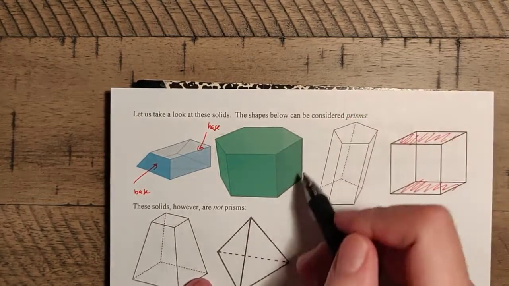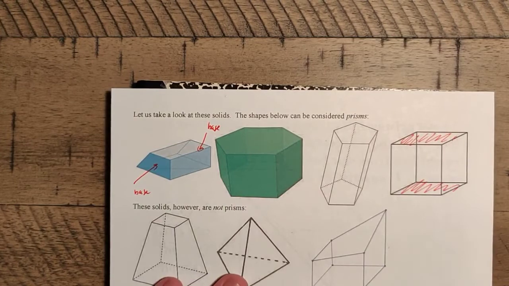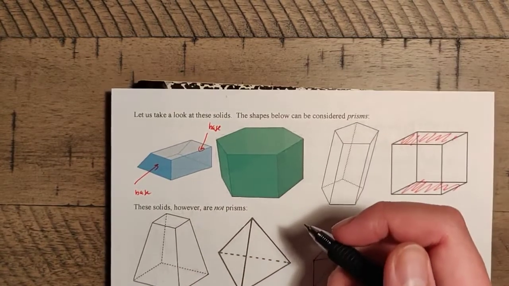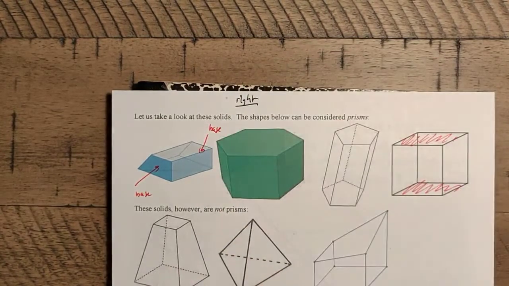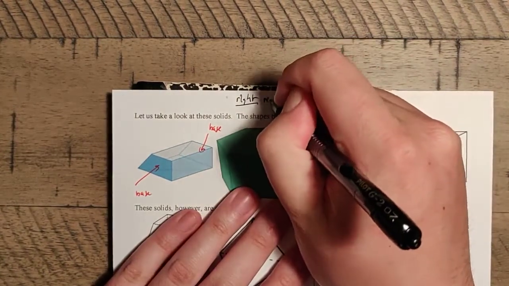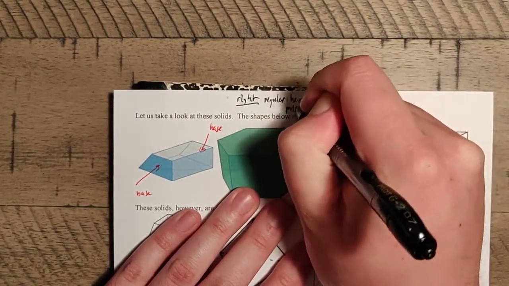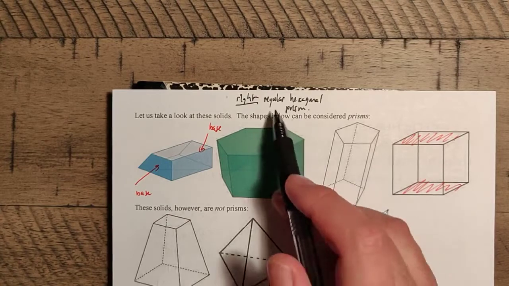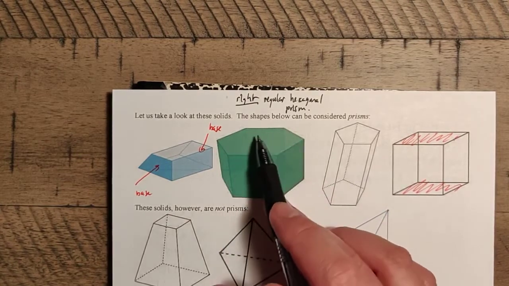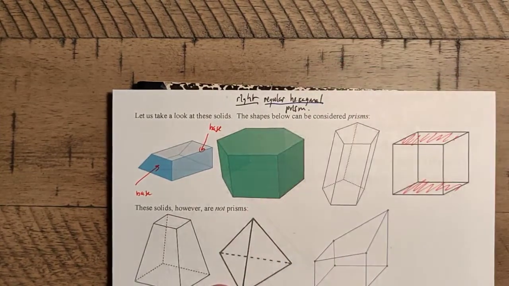So for instance, you can see that this second one here, the most important part is it's a hexagon, a regular hexagon, and it's straight up and down. So in this case, we refer to this as what is known as a right prism. Right refers to the fact that it's straight up and down. And this is a regular hexagonal prism here, okay? So it's a right regular hexagonal prism. Regular hexagonal refers to the shape of the base here, so we can see that the base is important, and prism, of course, to dot it up.